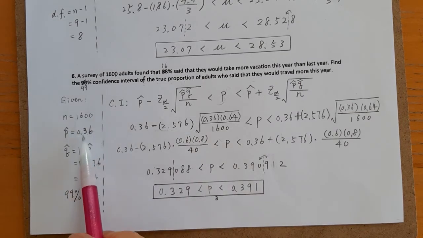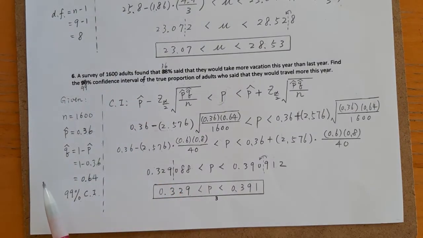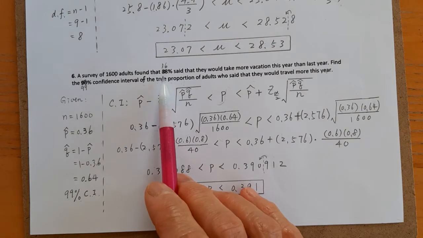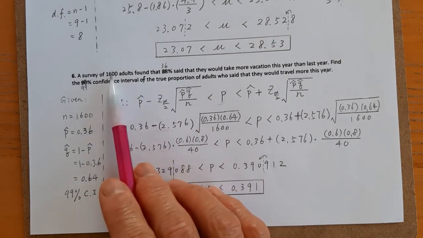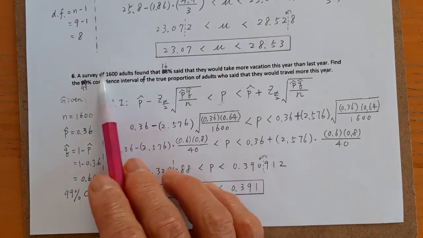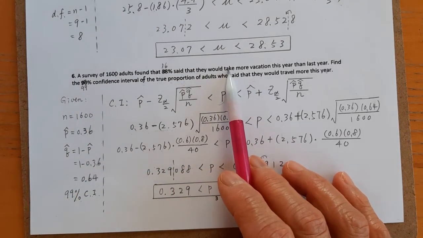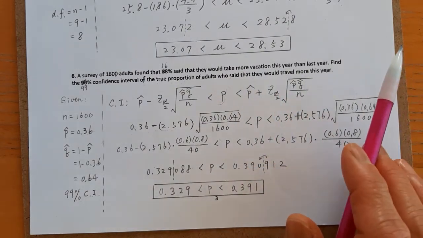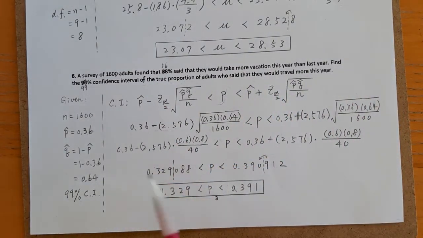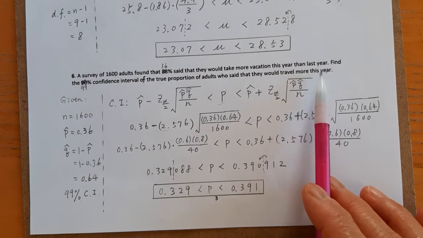So using this sample, 36% of 1,600 adults. You survey 1,600 adults and find out there are 36% who would take more vacation this year than last year, and use this to estimate a 99% confidence interval for the whole population of adults who said they would travel more this year.